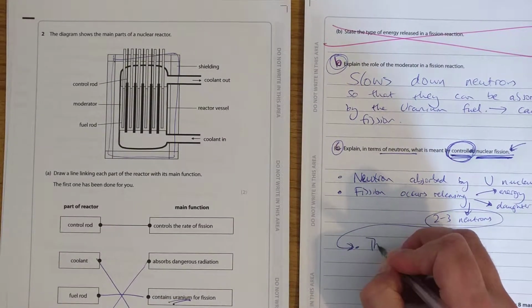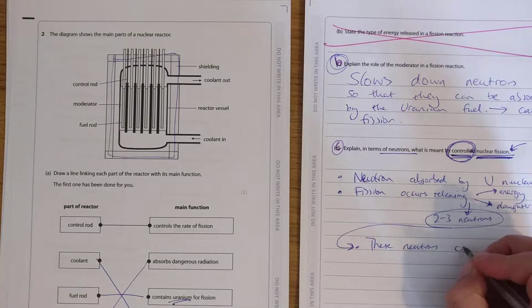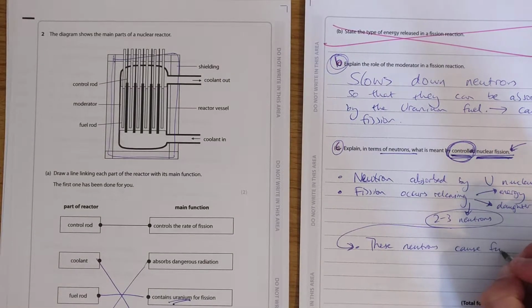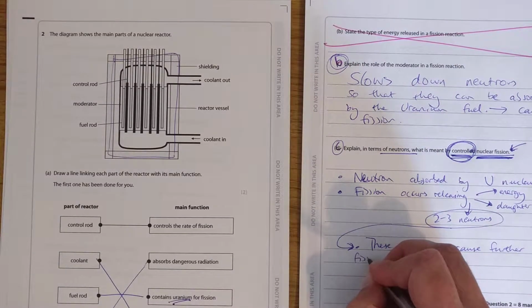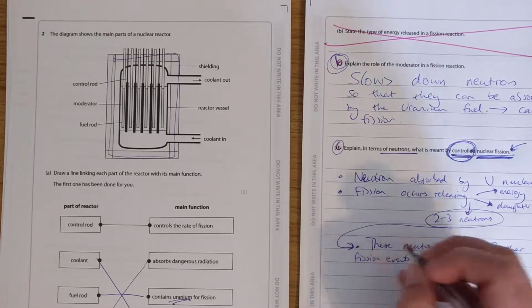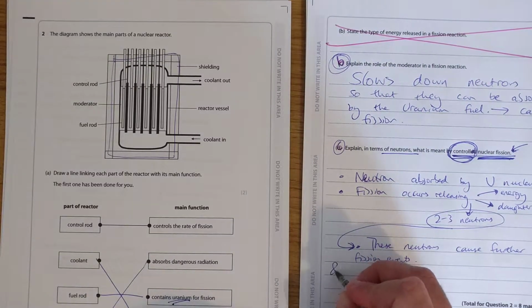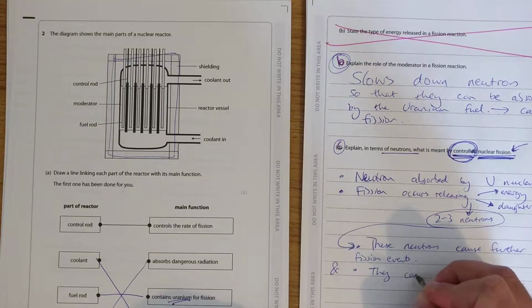Then these neutrons cause further fission events, and they can be slowed down.